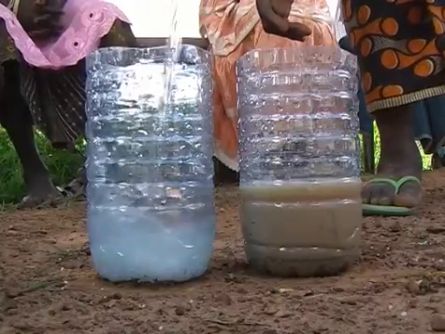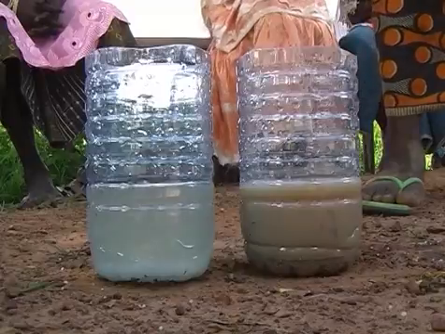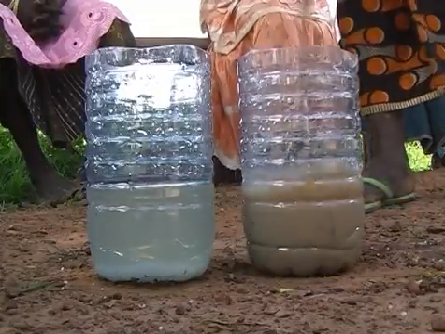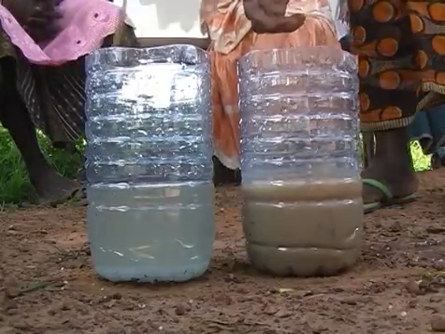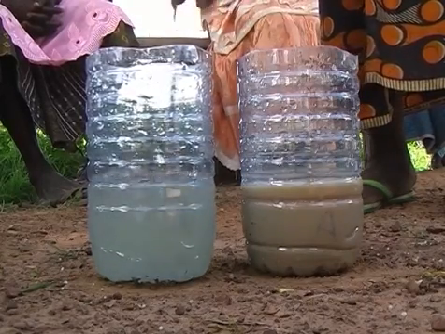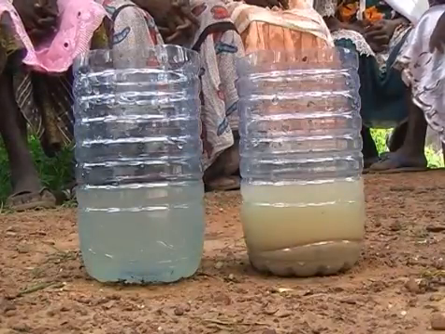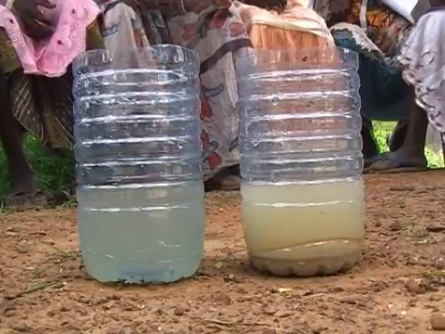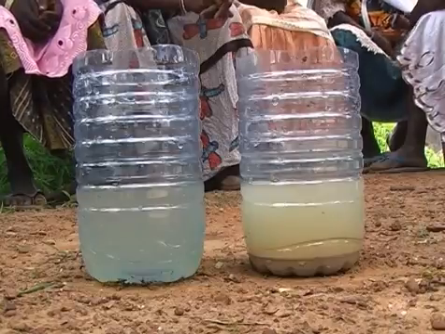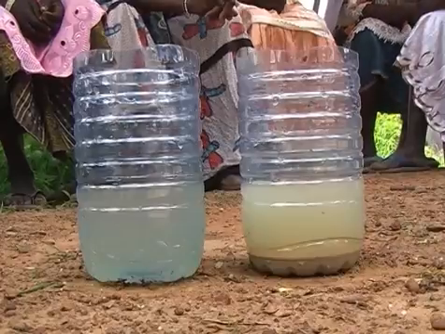Let's now take a look at the solubility of different fertilizers. In the bottle on the left, we put urea. As you can see, it quickly dissolves in water. In the bottle on the right, we put NPK. This fertilizer hardly dissolves. So what does this mean?